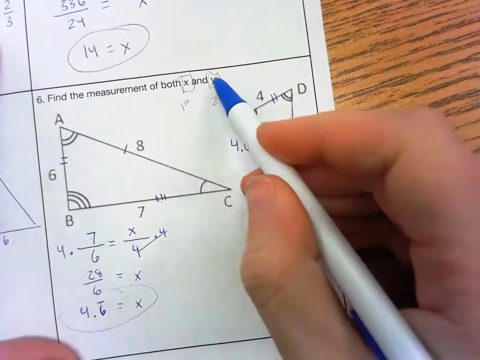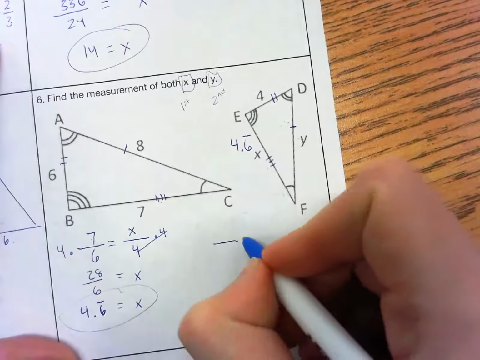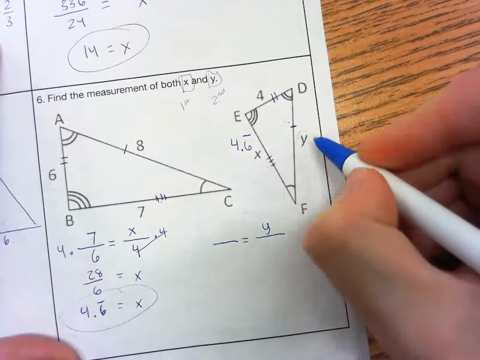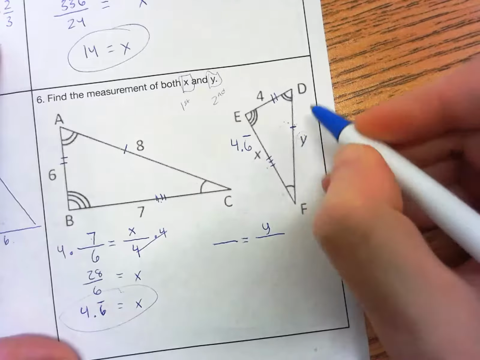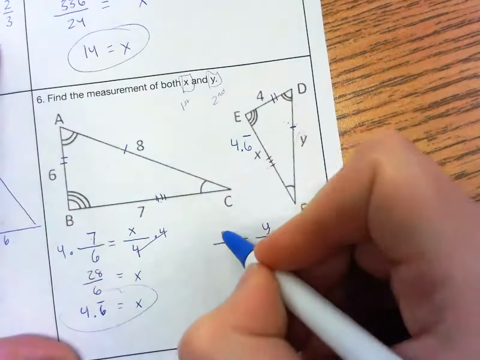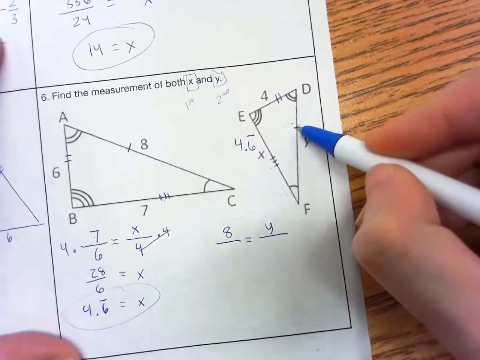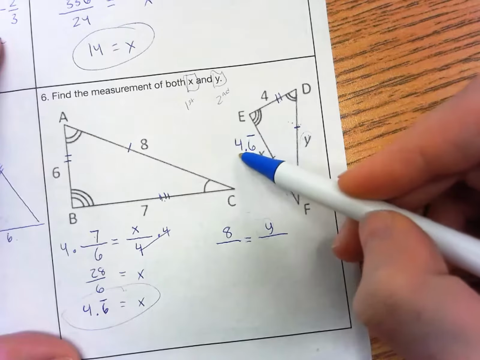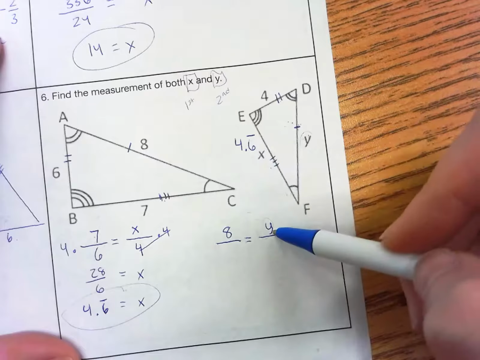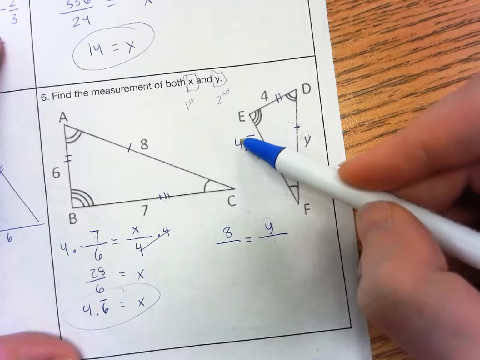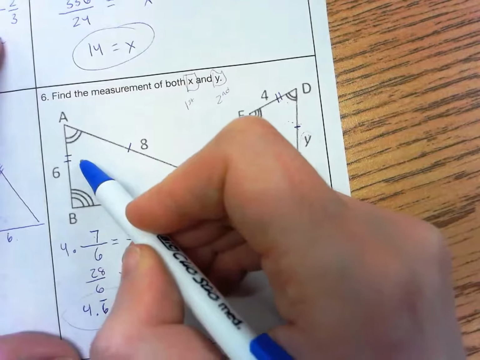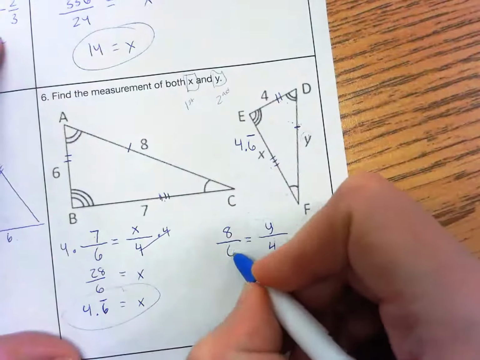And then for y, since I'm going to find that second, I can set up my ratio again. This time y is my missing value, so I'm going to put y up here. Y has 1 tick mark, so I'm going to match it up with 1 tick mark over here, which would be 8. Then I need a known side from the same triangle. So this time I could use the 4.6. That's a little bit weird to have a repeating decimal as my known side, and it's a little harder to work with. So I'm just going to use the 4 again. And 4 has 2 tick marks.